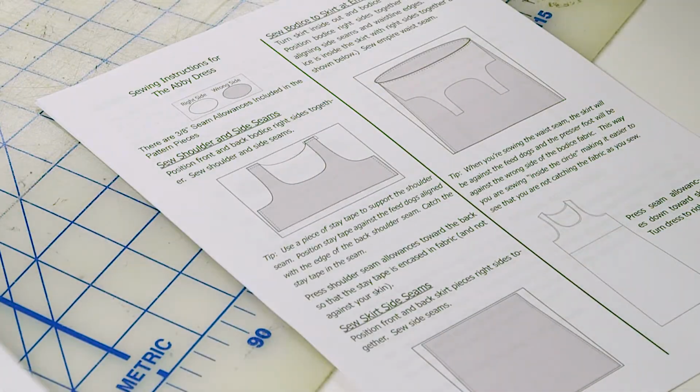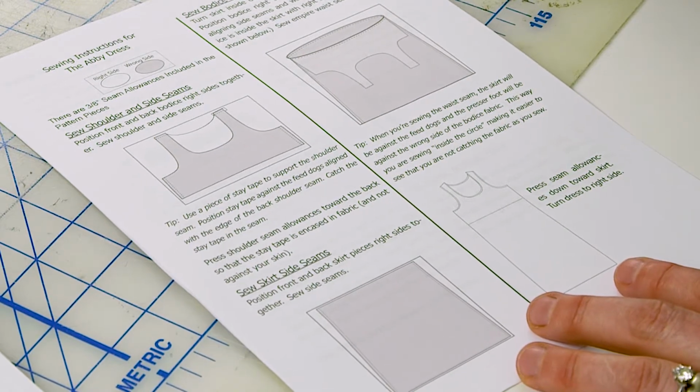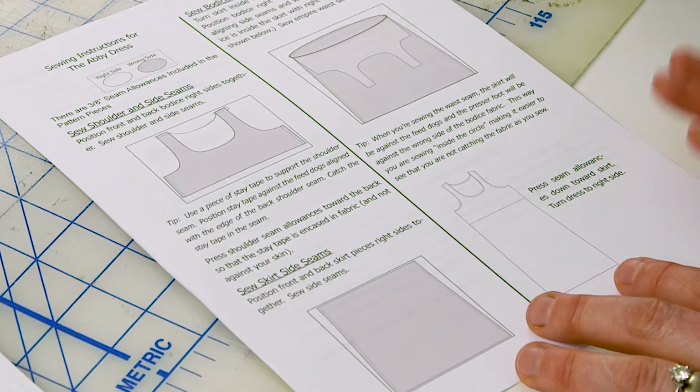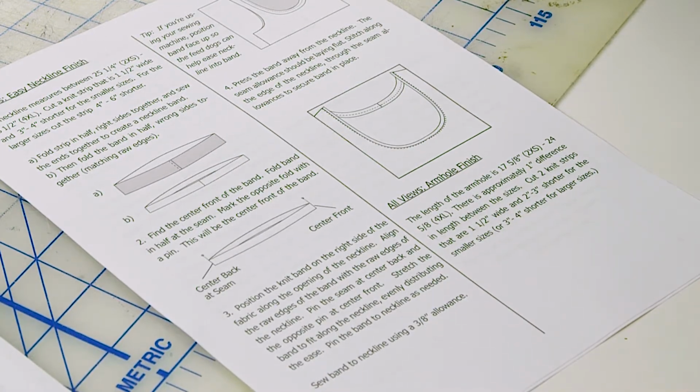Then we have the construction, and I try to do an illustration for every step. So every major step of constructing this dress, there's an illustration for it. I draw all my own illustrations in Illustrator, and then I lay all my instructions out in InDesign. So it gives me a lot of flexibility to put all the information that I like to include right at your fingertips. And then at the end, I'm going to show you how to finish the neckline and the armhole with a knit strip. And that's a nice way to finish this dress.